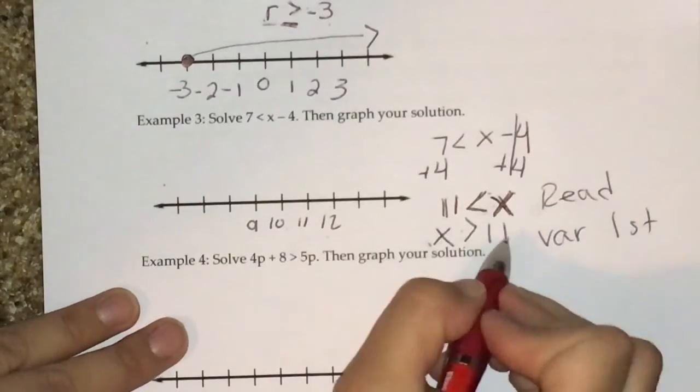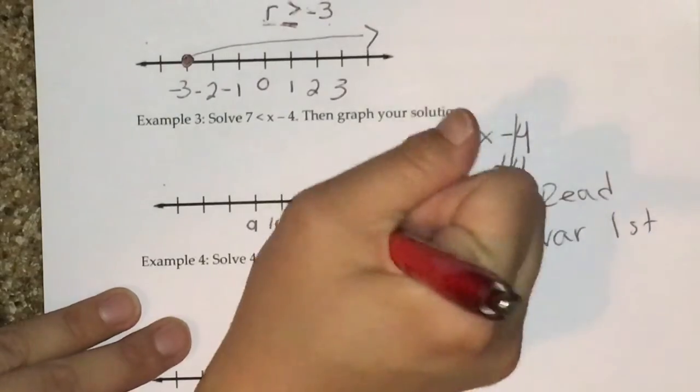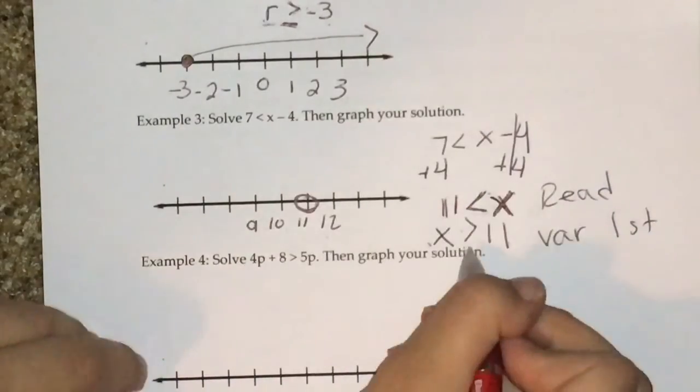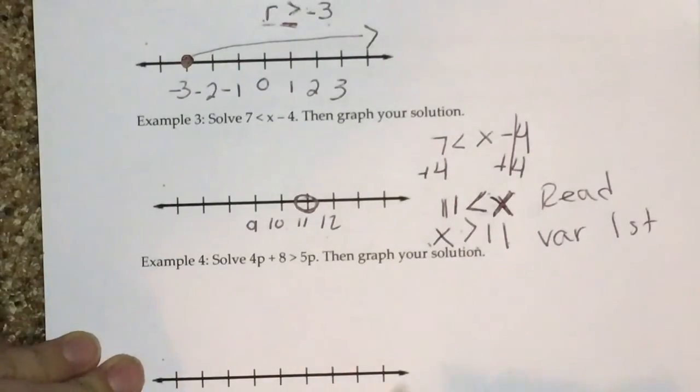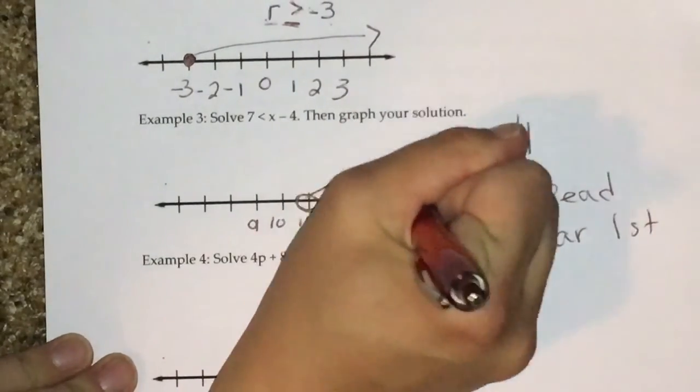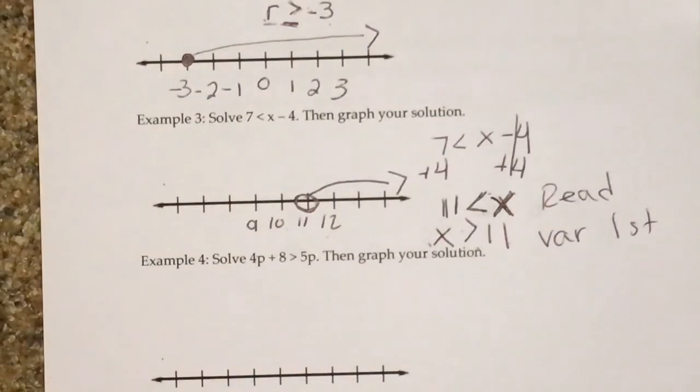And x is greater than 11. So I do open on 11 because 11 cannot be included, okay, it cannot equal 11. And it's greater than, so I go to the right. I go towards the positive ones.